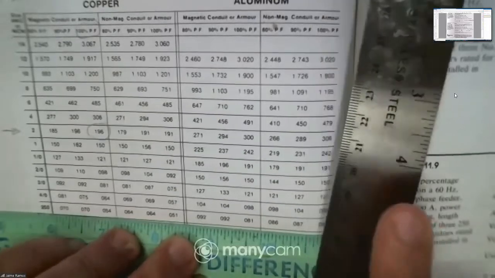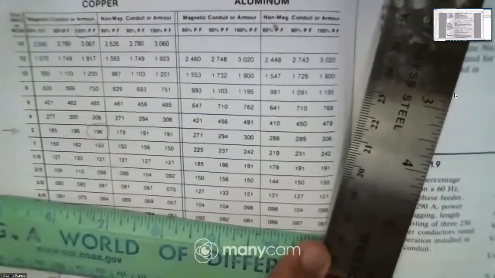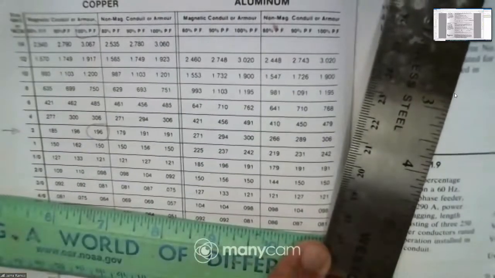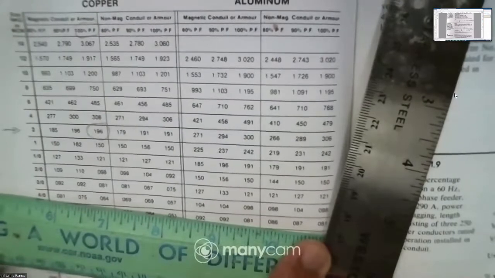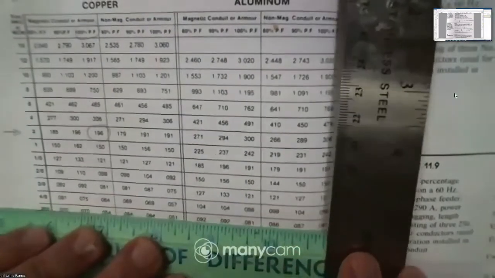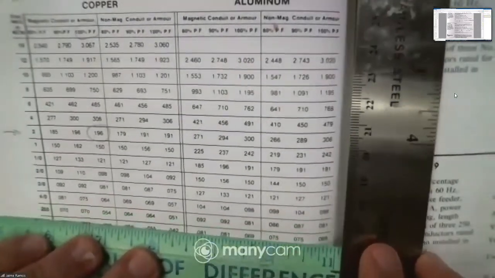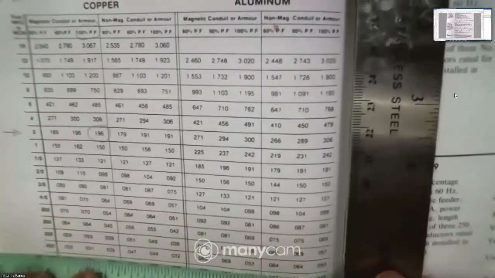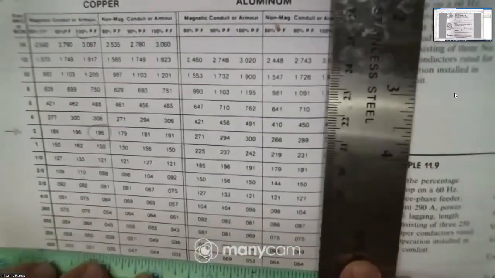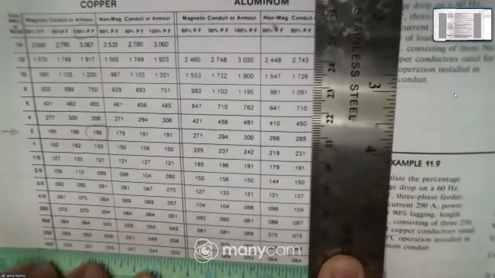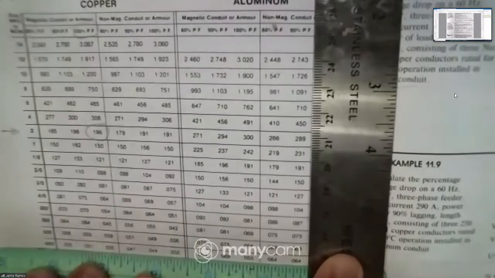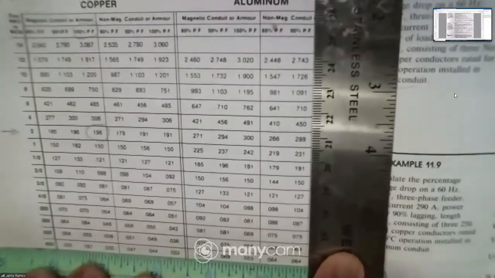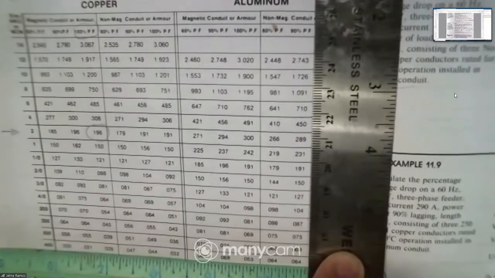Okay, so there is a note there, note number 2. The correction factor for 90 centigrade is 1.1, 0.64 times 0.70. So here is the 0.64. That's for 400 kcmil, not 250.